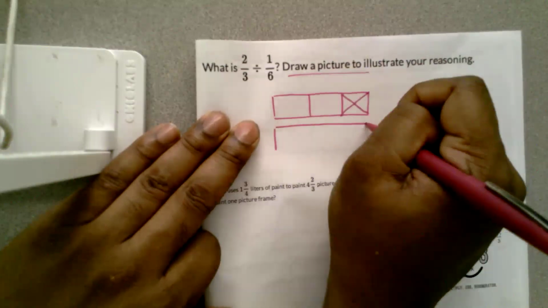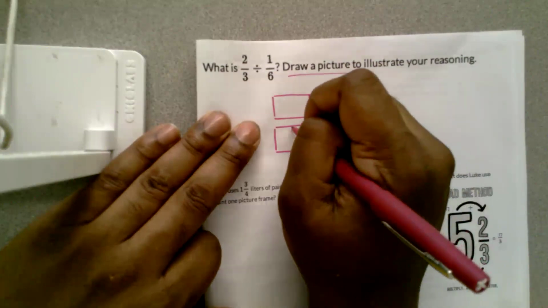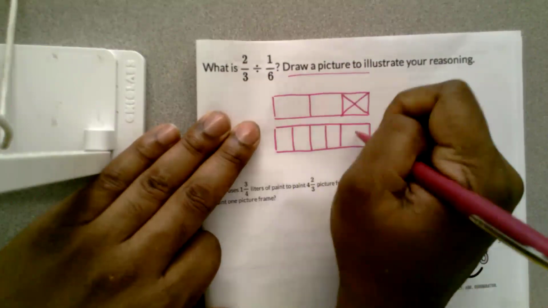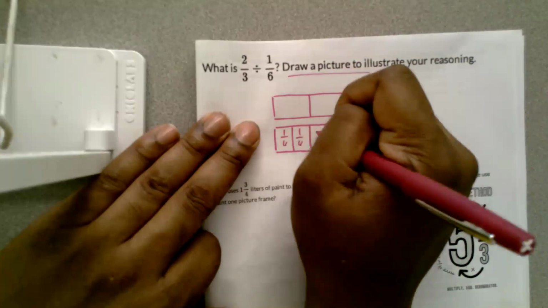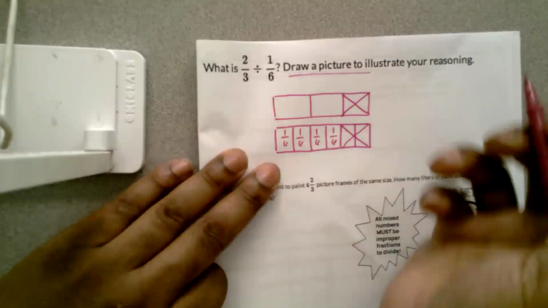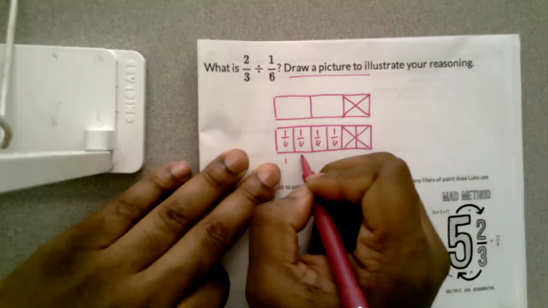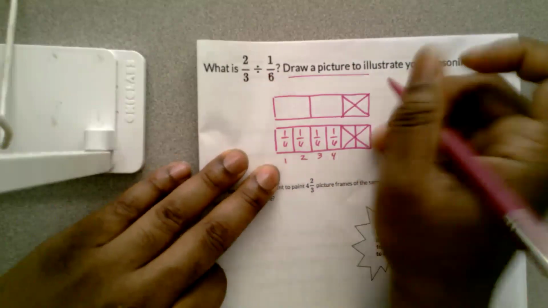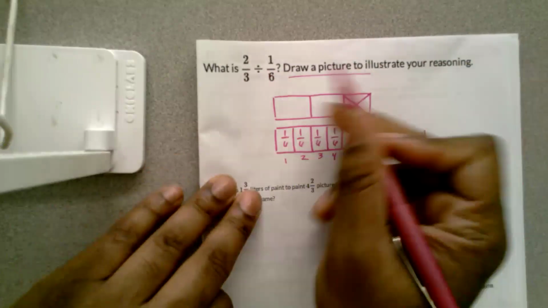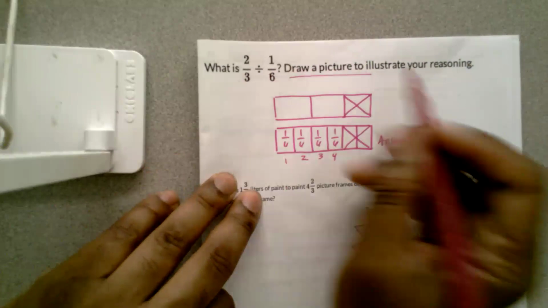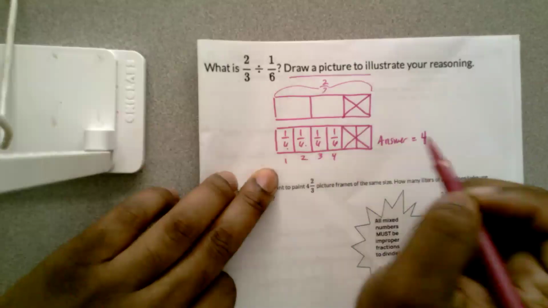Now, since I'm sharing it with 1/6, I need to split this into 6 sections. 2/3 divided by 1/6 is saying how many groups of 1/6 go into 2/3? 1, 2, 3, 4. So my answer equals 4. Do you see how I created a model to represent that? This represents 2/3 divided by groups of 1/6.